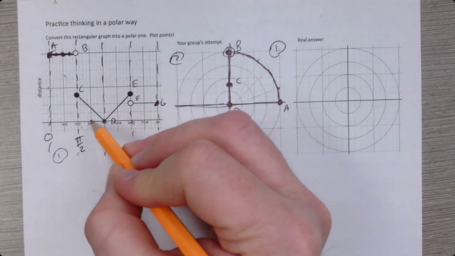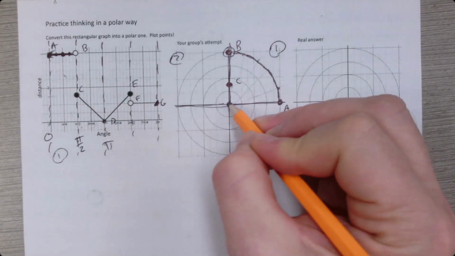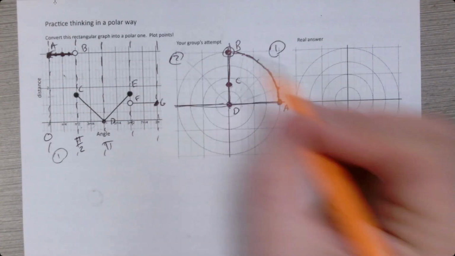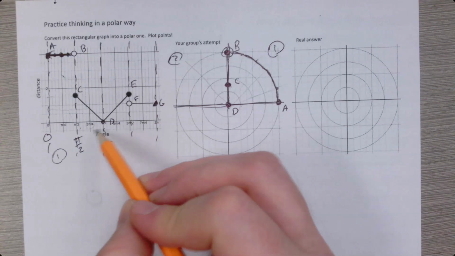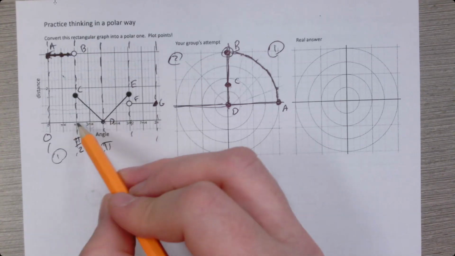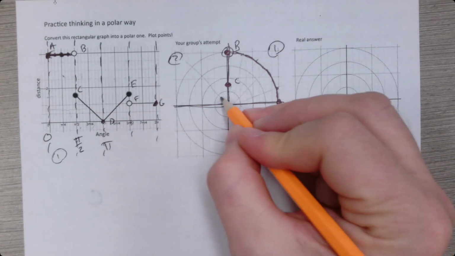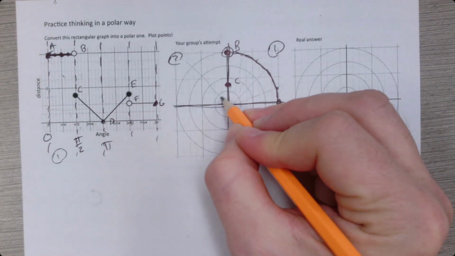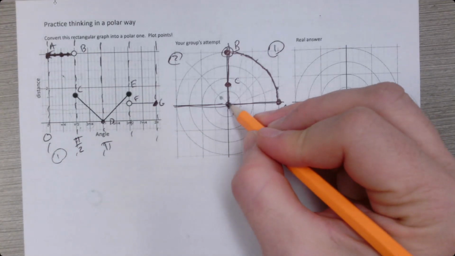So let's look at just 3 pi over 4, for example. So 3 pi over 4 would be 45 degrees this direction. We are at a distance of about half of 1.5, which is about 3/4. So 3/4 would be about here as a distance. So if I'm facing up, I'm at 1.5.